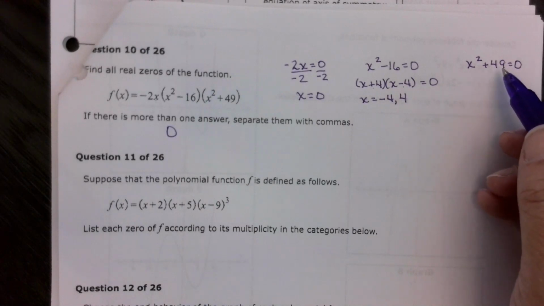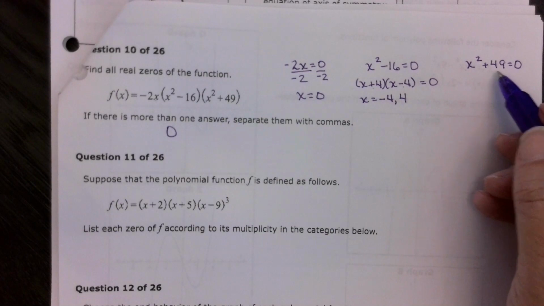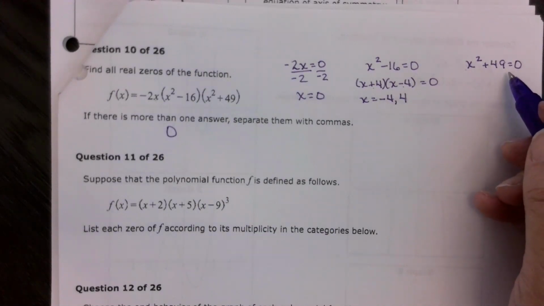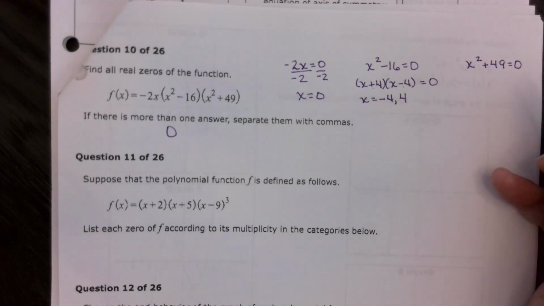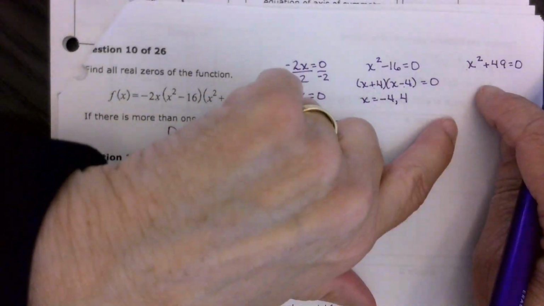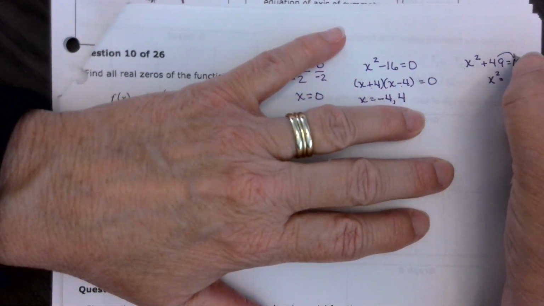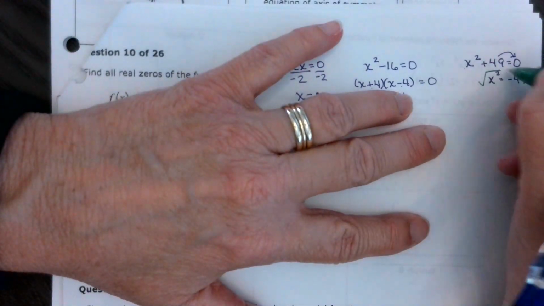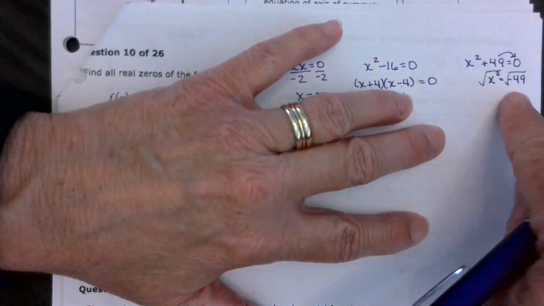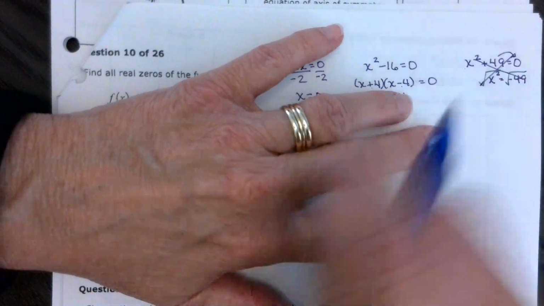Some of you are going to say, well, what about 7? 7 squared gives us 49. 49 plus 49 gives us 98. Some of you may say negative 7. Negative 7 squared gives us a positive 49. Plus 49 gives us 98. So nothing here. Some of you are going to say, well, let's use the square root property. Well, if you take that over there, you get negative 49. Remember, in our class, we can't do this. We can't take the square root of a negative number. So we don't have to worry about that.